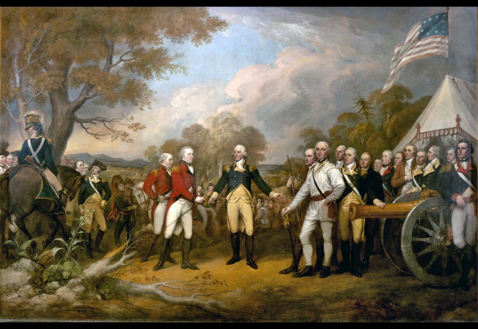The Battle of Saratoga was a series of battles fought in northern New York. The Americans were victorious. Their victory was a turning point in the war. Over 1,300 British soldiers were killed.